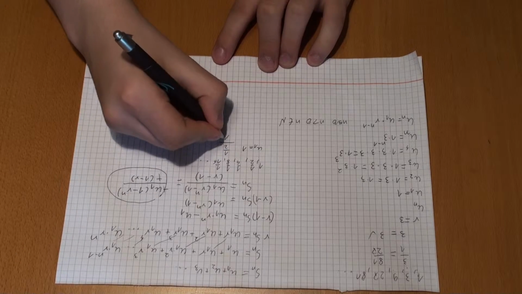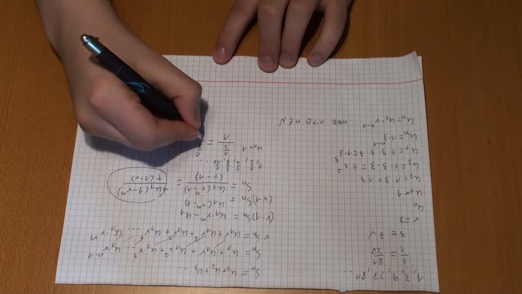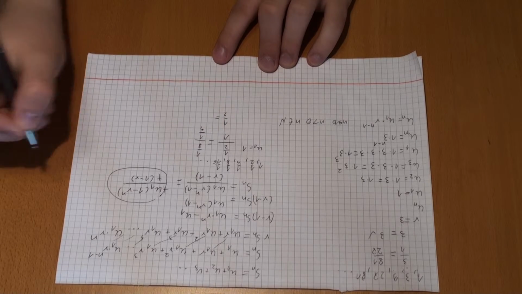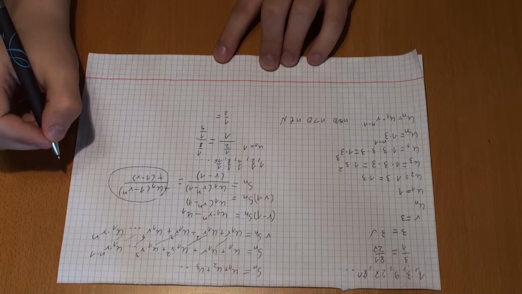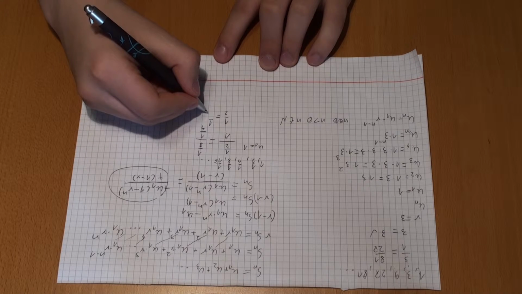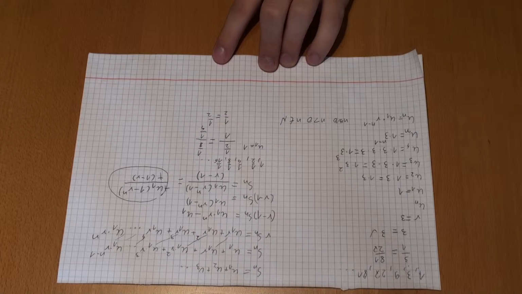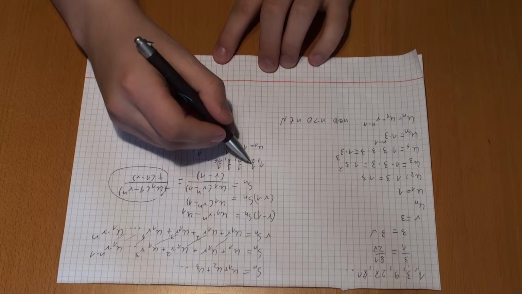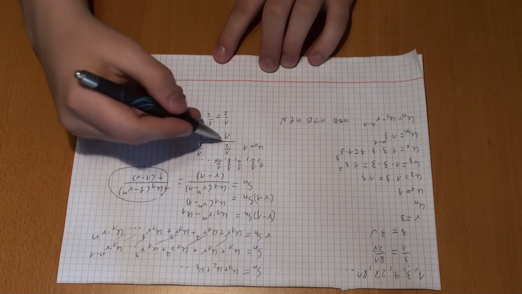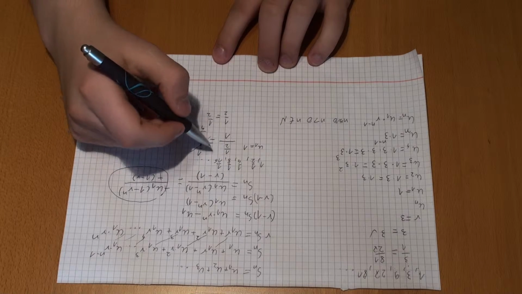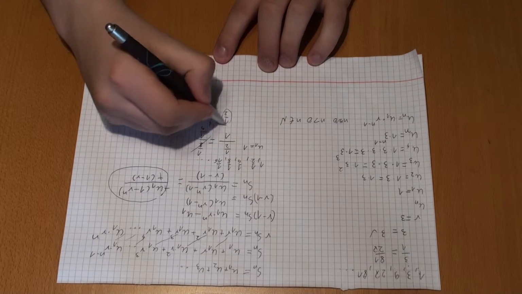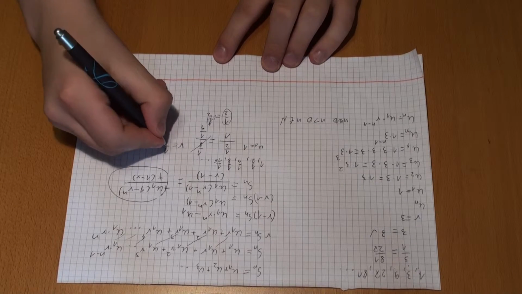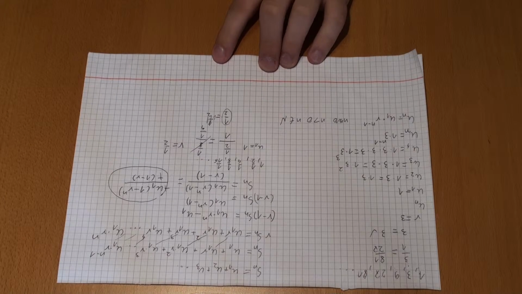1 over 4 divided by 1 over 2 is equal to 1 over 2. You don't even have to do that. You just have to divide one term by the previous term, and that's what the common ratio is, and it's obviously 1 over 2. That's what we got here. So the ratio is 1 over 2. Now let's plug in the sum.